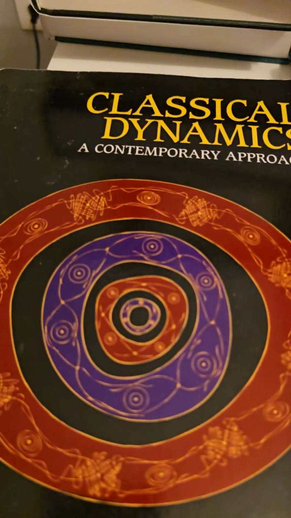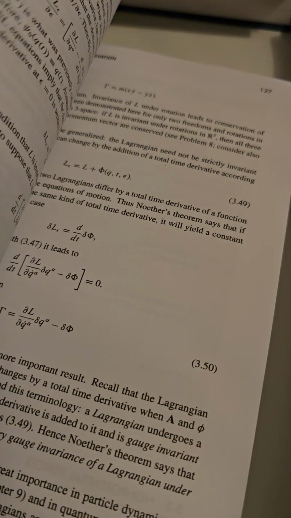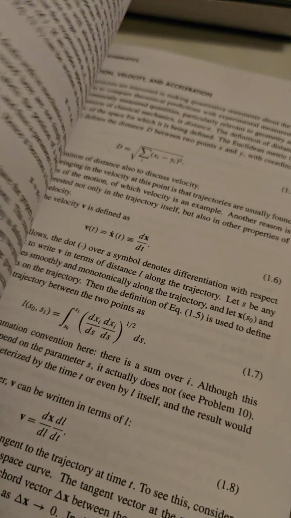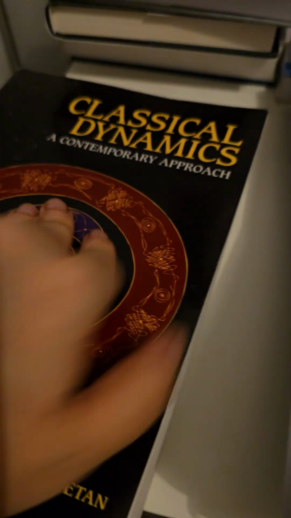Then we have Classical Dynamics by José and Saletan. A very advanced book on classical mechanics. It starts from scratch, from Newton's laws, but it goes into differential geometry really quickly. A very nice book to work through, but you already have to know classical mechanics.